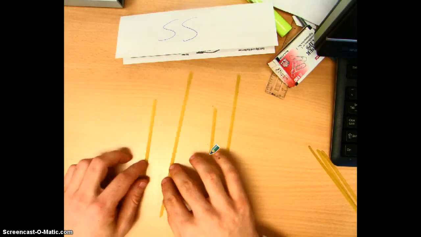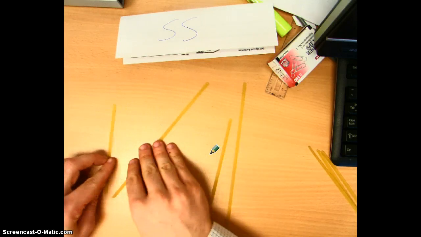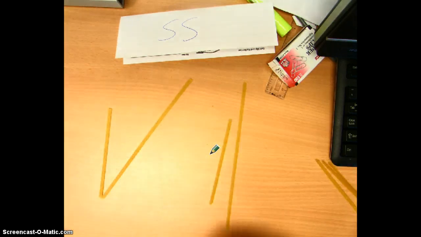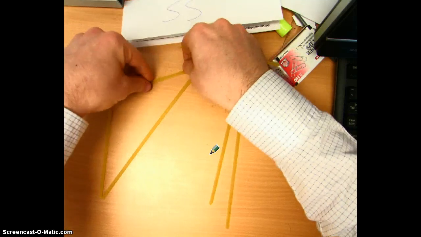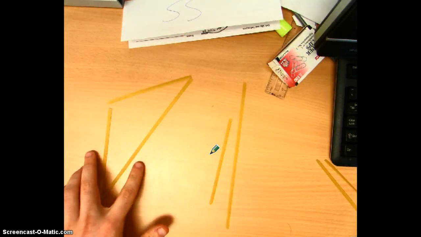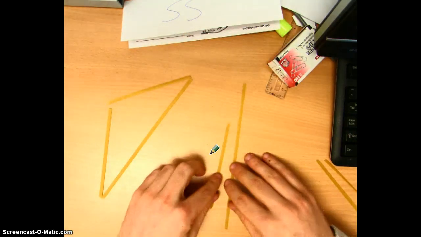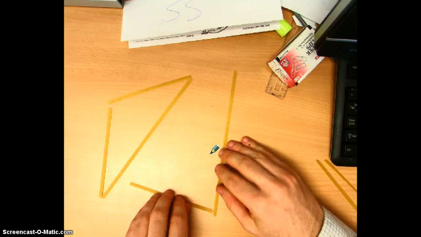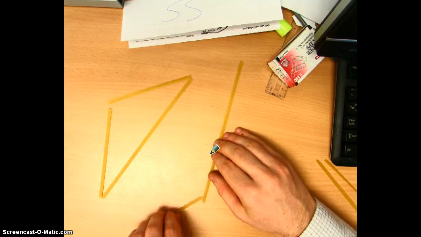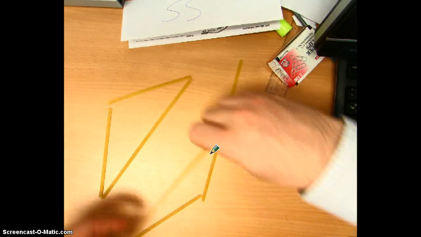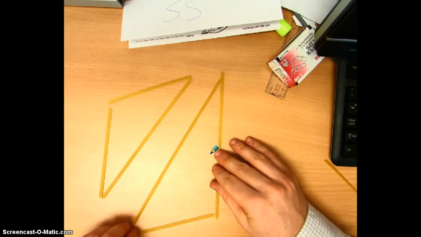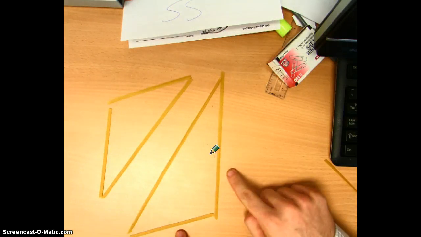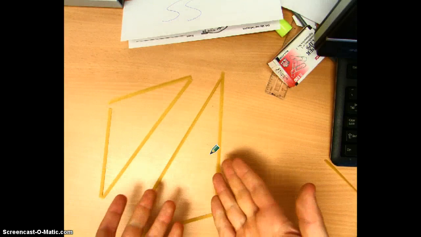So let's see, we got these two are the same, and those two are the same. My first triangle, maybe I'll just take it and go like this, and let me just finish off my triangle with an extra little piece of pasta here. So, with these two sides, I made this triangle. I could do it again over here, and this time I could make the angle much, much wider, and then finish off with some pasta, and put it together like this. And with these two same sides, I made this triangle.